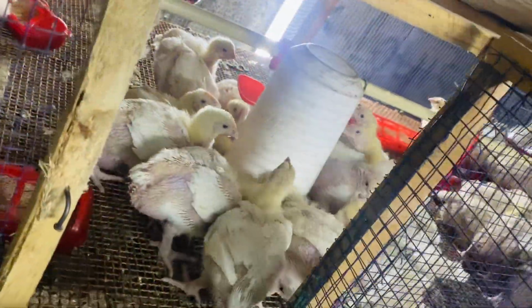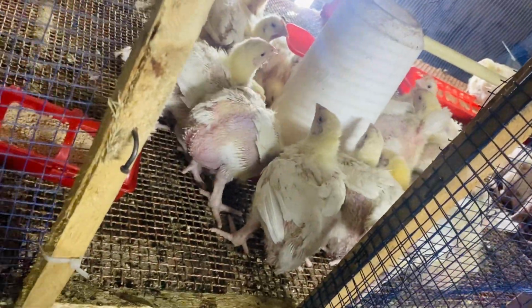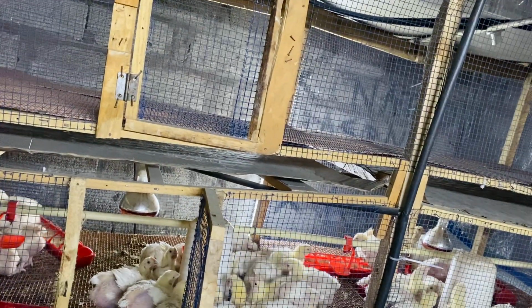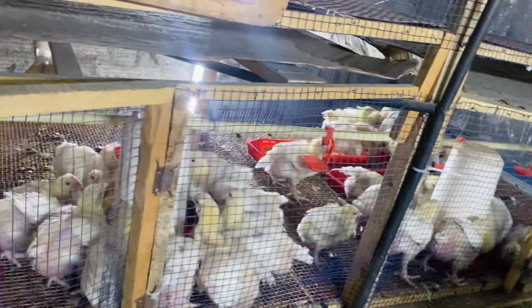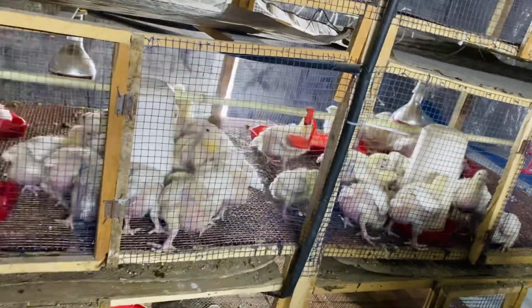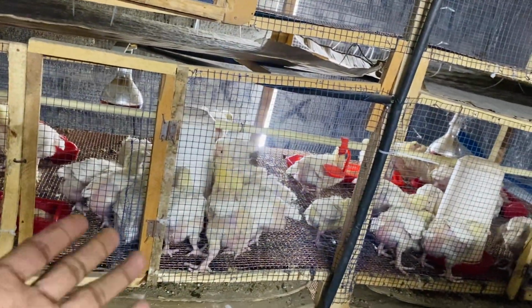So guys, I will show you the way I'll prepare my brooder. You'll be able to see it. I was supposed to put the chicks on top over here, but they won't do well in the high temperature, whereby I have 33 degrees Celsius. It won't be good for them.